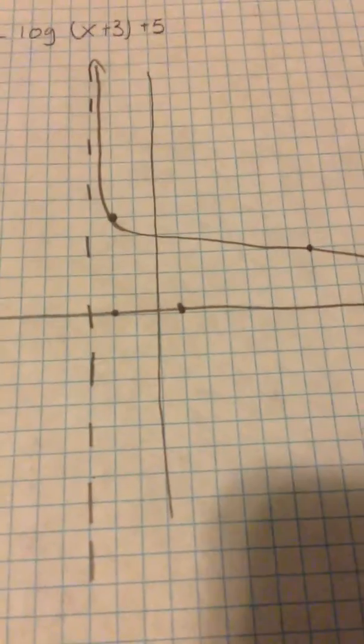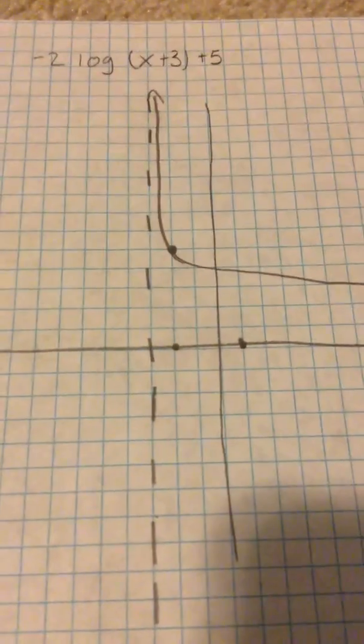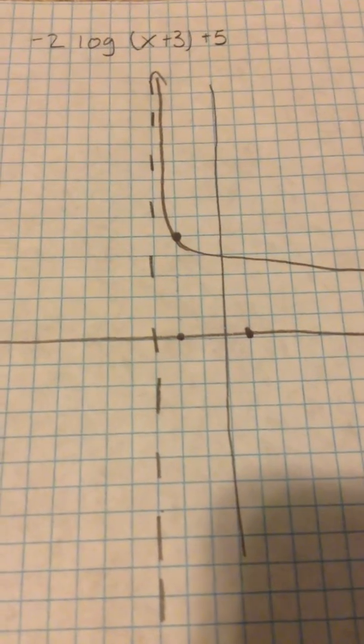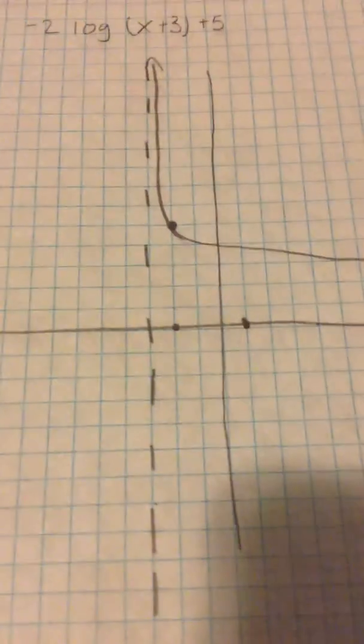And then the range is y equals all real numbers, because either way you go, y is either gonna be very high or very low. It's gonna be positive and negative, so it's gonna be all real numbers. And that's the transformed function from log x to negative 2 log of x plus 3, plus 5.